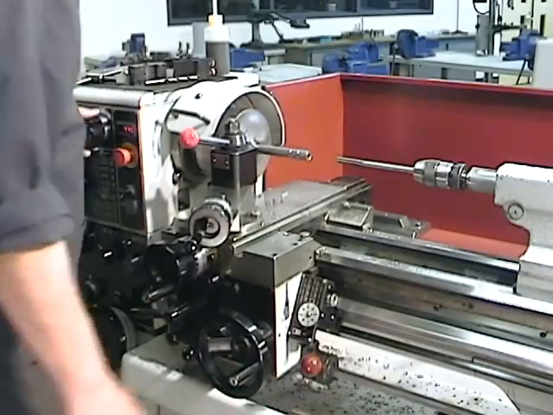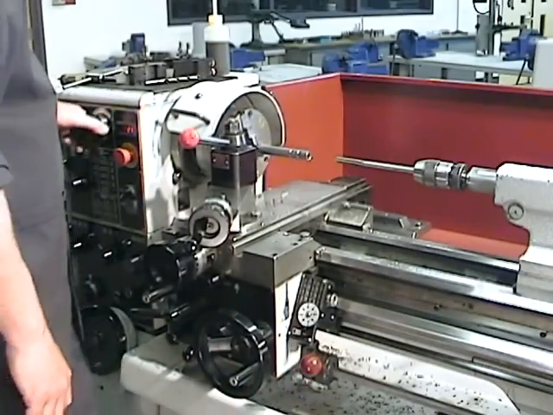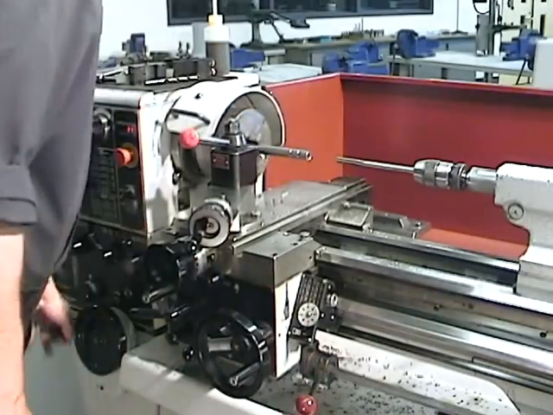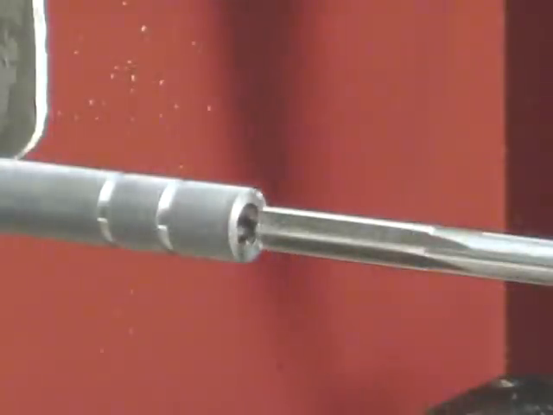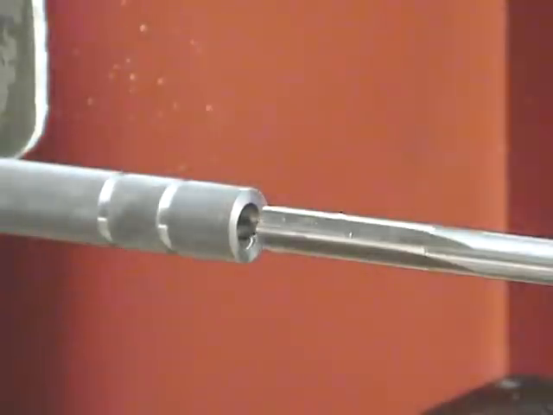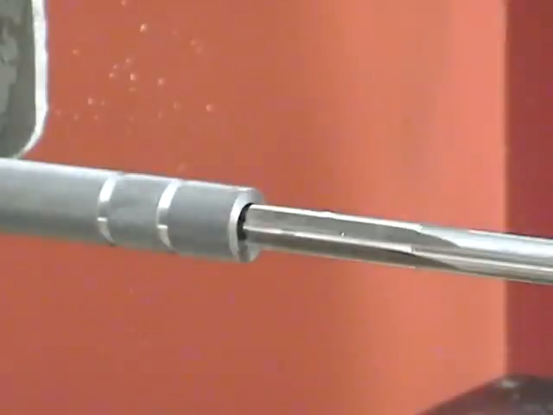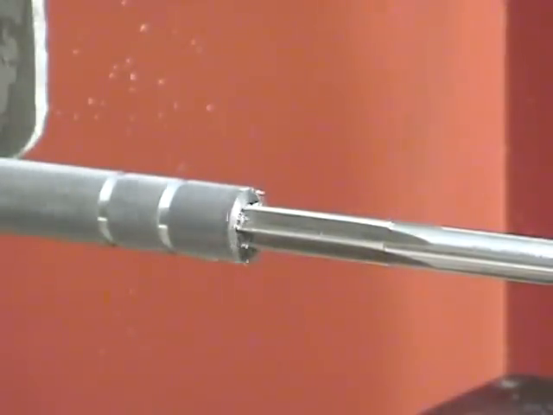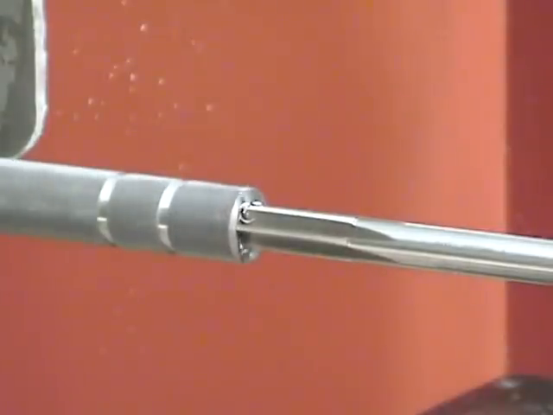So that's the speed we were using for drilling. I'm going to reduce to 1/3 of that speed for reaming. A bit of lubrication is always a good idea. And note here the feed. I'm feeding at about the same rate that I was feeding at when I was drilling, but I have reduced my rotational speed to 1/3.